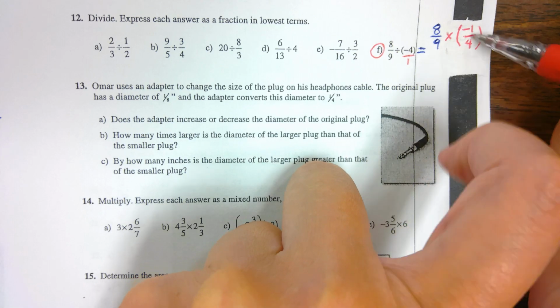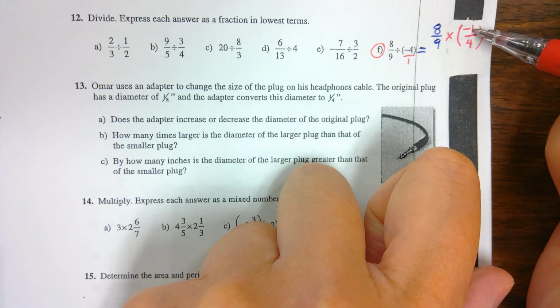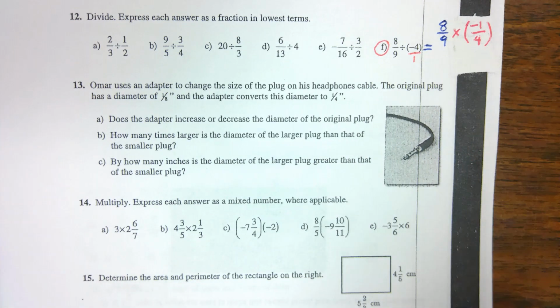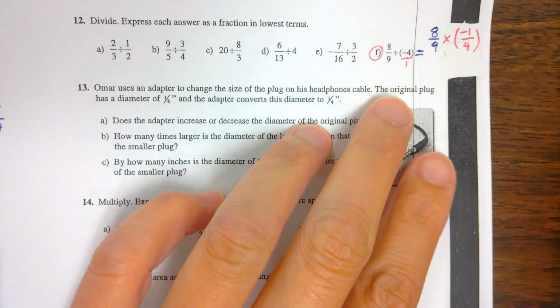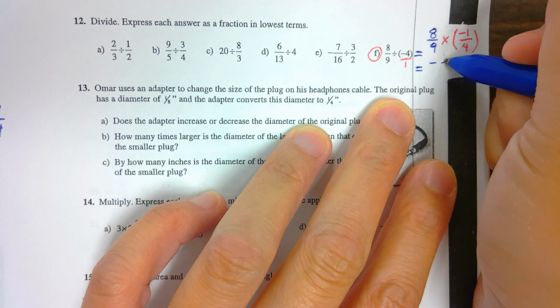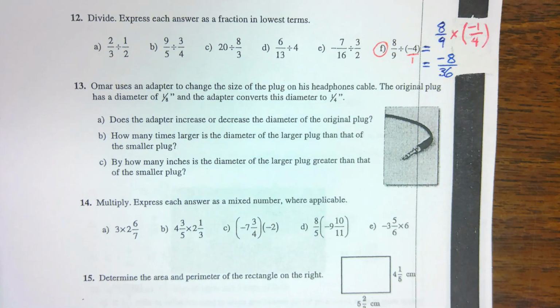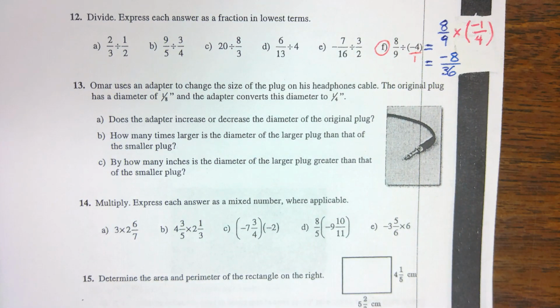Again, does it matter where I put that negative? No, I could have done 1 over negative 4. It doesn't matter as long as it's one negative only. And then now I can just multiply across. So negative 8 over 36. Is this a good final answer? Oh, why not?